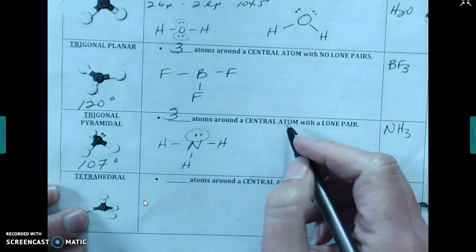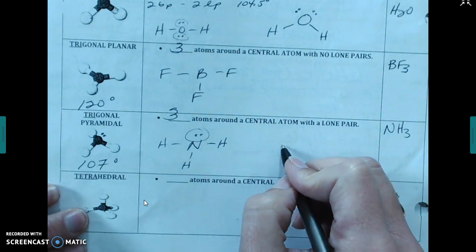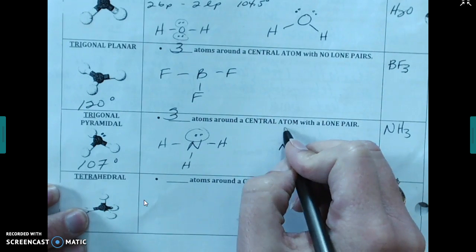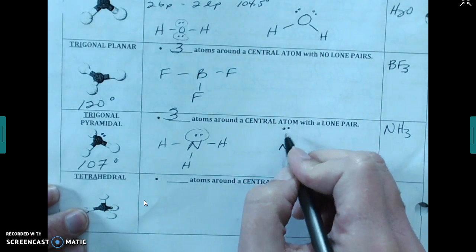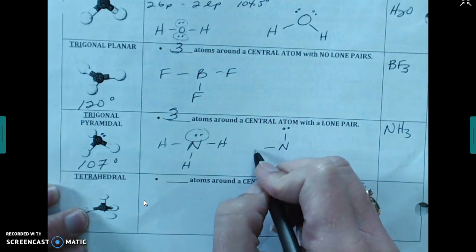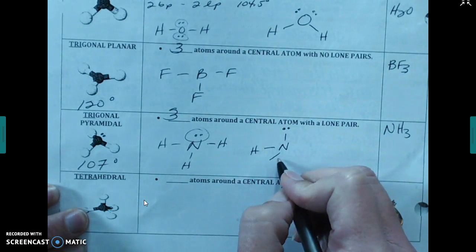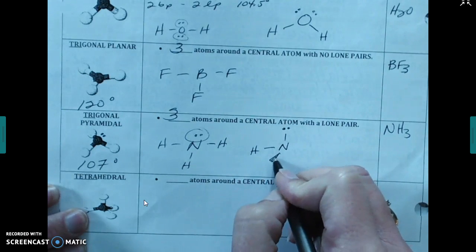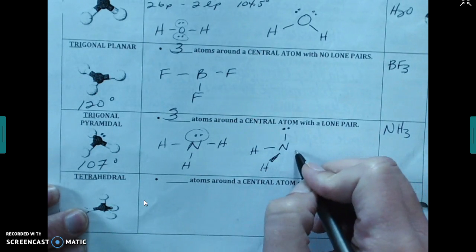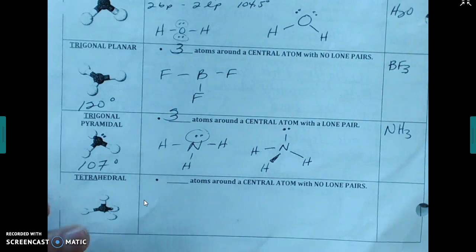The correct way to draw that would be nitrogen with our lone pair up here, hydrogen, and then this guy's back behind us. So that would be better.